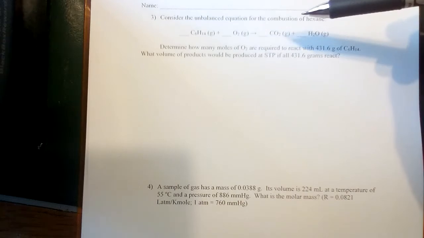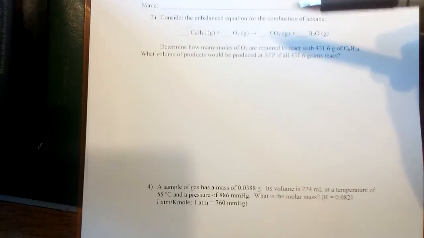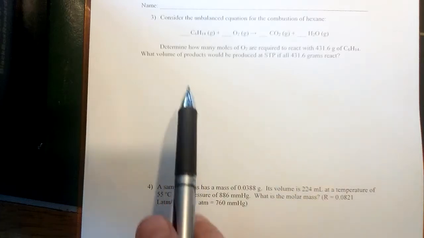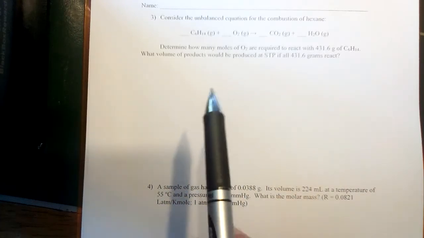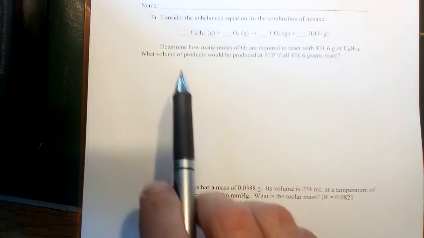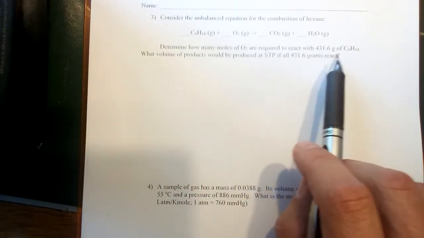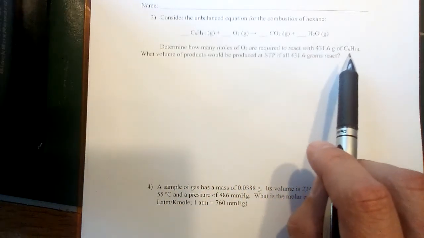Okay, moving on to number 3. We've got an unbalanced equation first, so we'll have to come back to that and balance that equation. But then we've got kind of a stoichiometry problem. But remember, one of the topics is gas laws. We're going to relate it to gases. Determine how many moles of O2 are required to react with 431 grams of hexane.